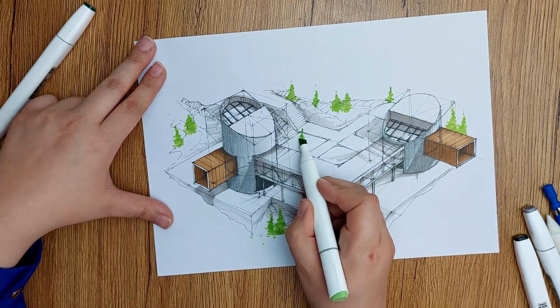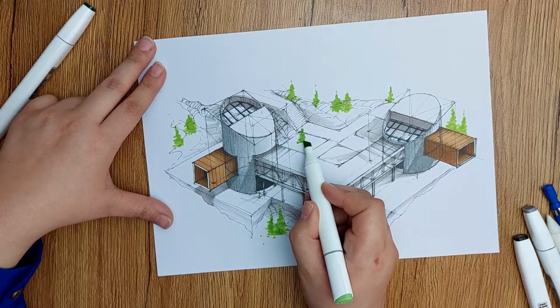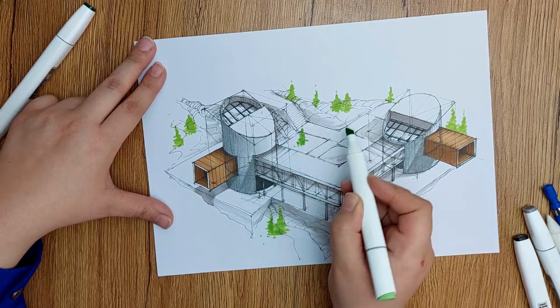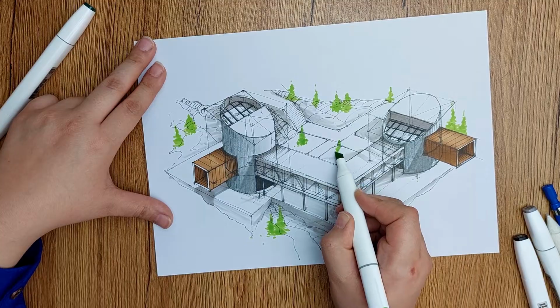Maybe here, because of this junction we have 4 areas around, you can draw trees.